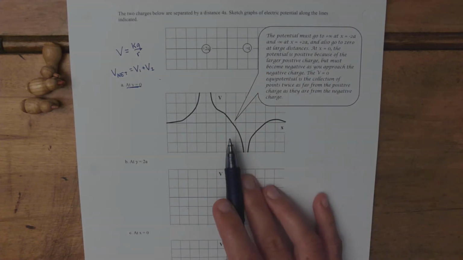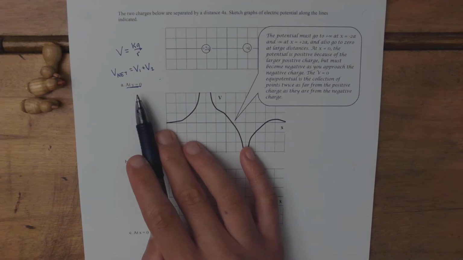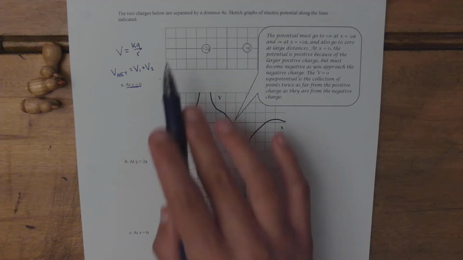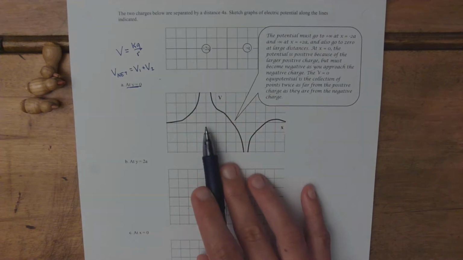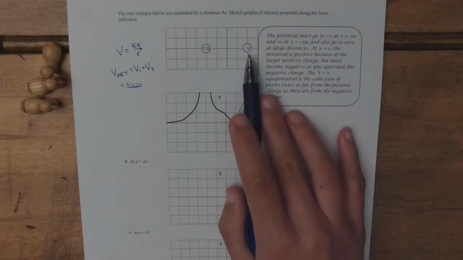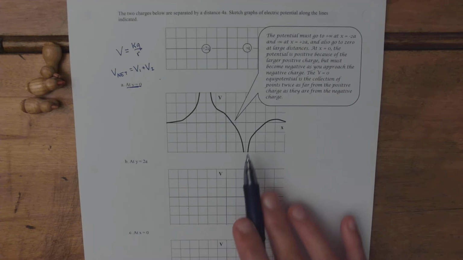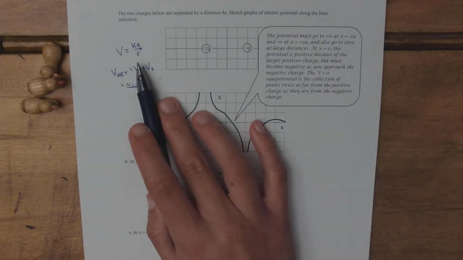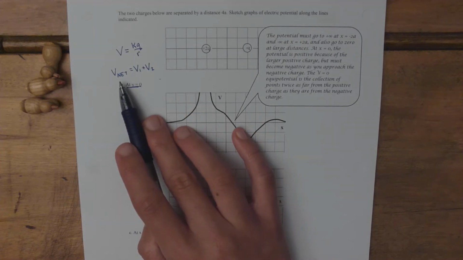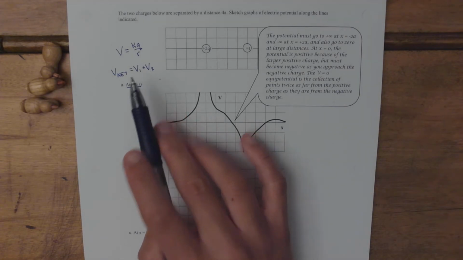The first one they have done for us. That is when y is equal to 0, which is on the x-axis. When you're right on top of the plus 2q charge, the potential would go to infinity. When you're right on top of the negative q charge, the potential goes to negative infinity. For each individual charge, the potential is kq over r, where q is the charge and r is the distance from the charge. And then to find the net potential, you can add the two individual potentials together.